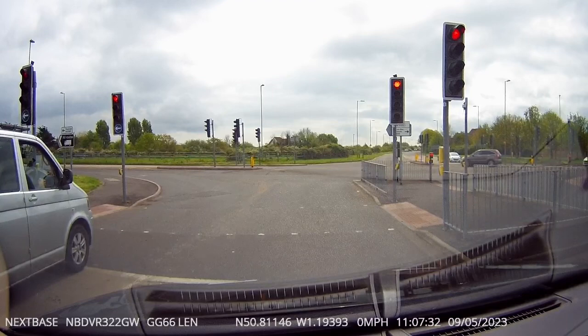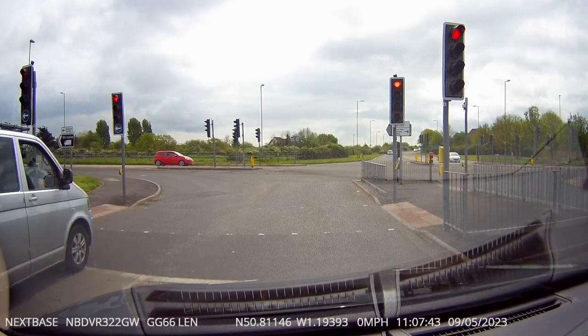Again here you need to be careful because the left hand set of lights will go green for left turn only. The clue to that is underneath the three lights there is an arrow that says left turn only.